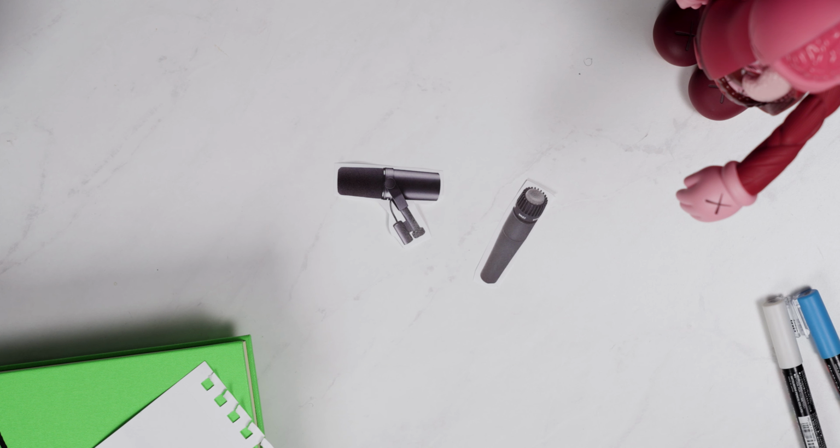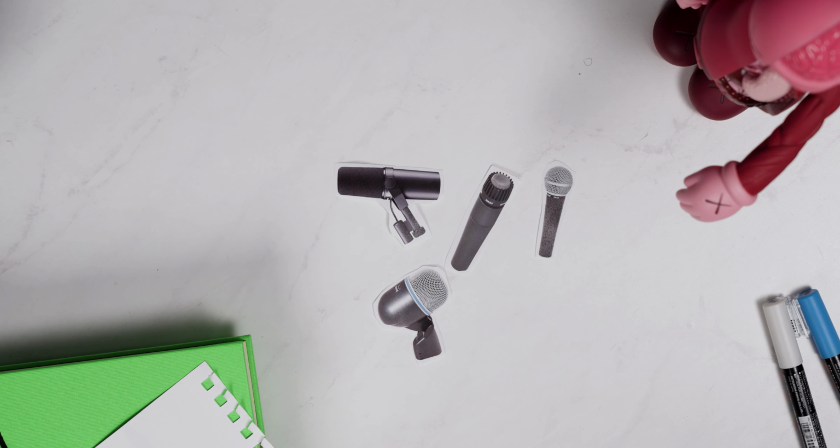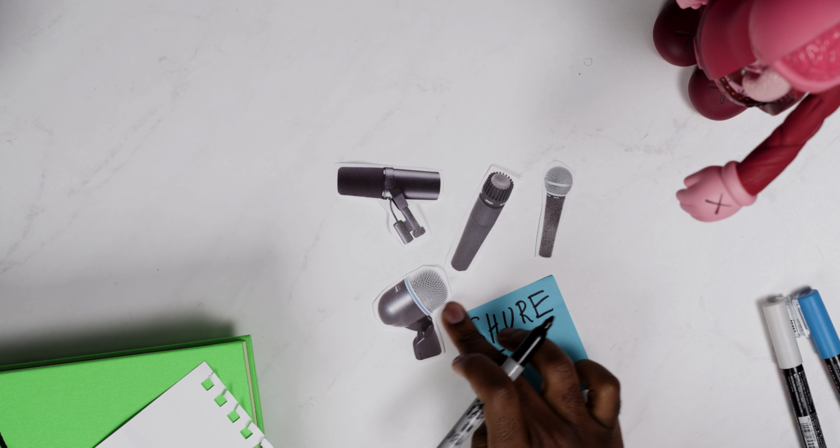As far as microphones, we used 2 SM7Bs with Cloudlifters. We also used some SM57s and 58s for the drums, and we had a kick drum mic. I don't remember what it was, but if I can find it, I'll put it here.